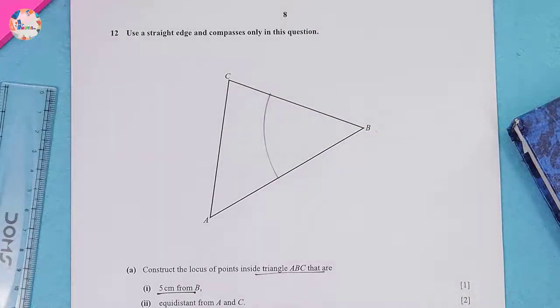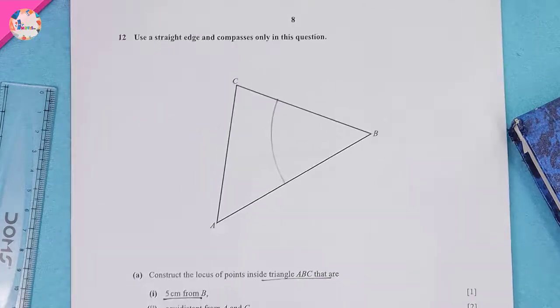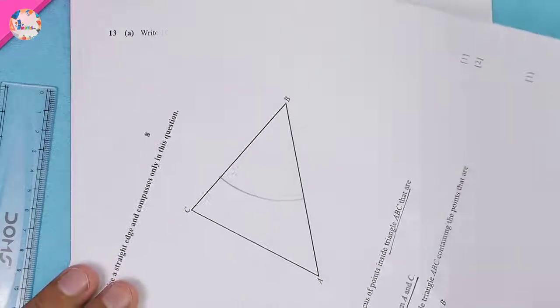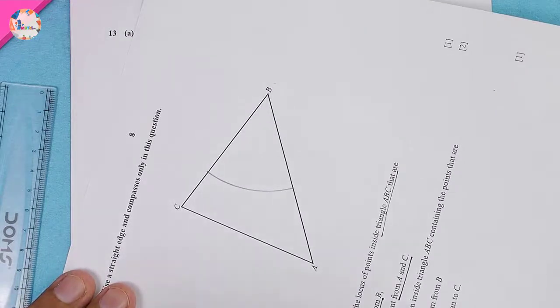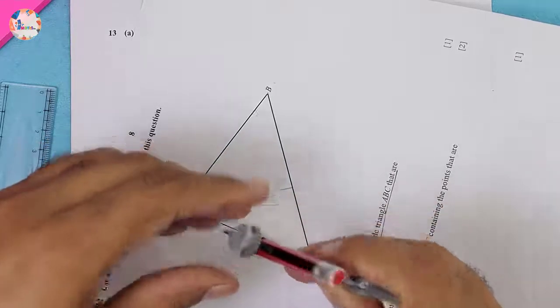We have drawn the arc. Now the next task is equidistant from A and C. So equidistant from A and C, it will be a perpendicular bisector. I will rotate the page so that you can see it properly, and we open more than half.